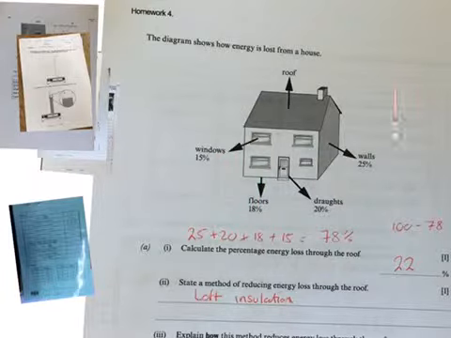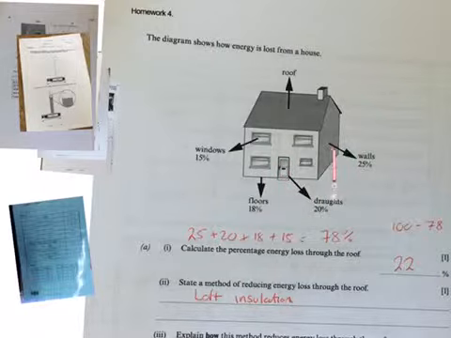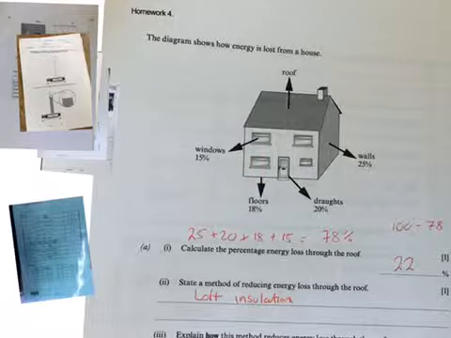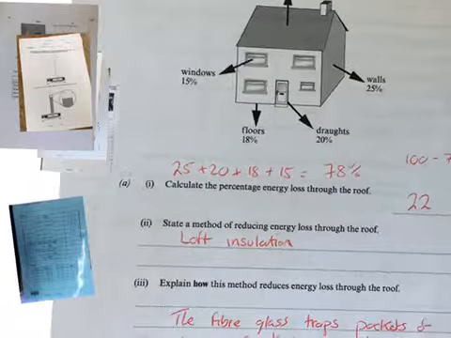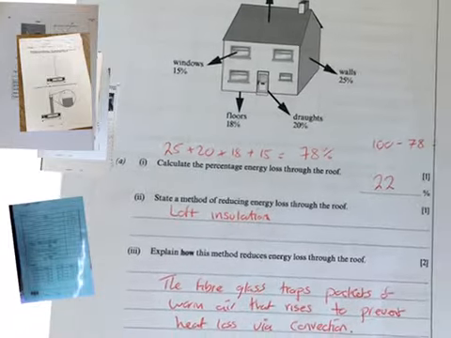Just of interest here, you can have draft excluders. You can get cavity wall insulation, loft insulation, and double glazing. And you can also get heated floors there, to reduce that effect. I just wanted to put that out there.